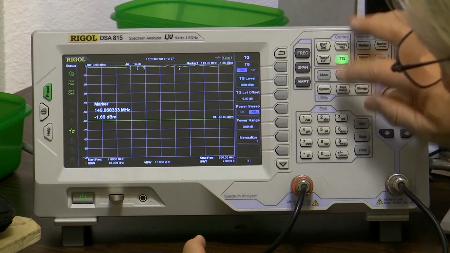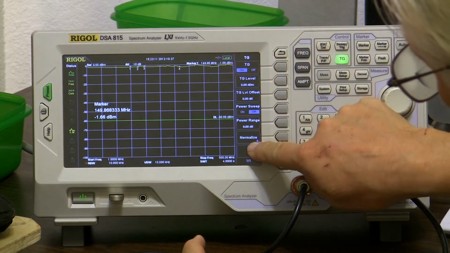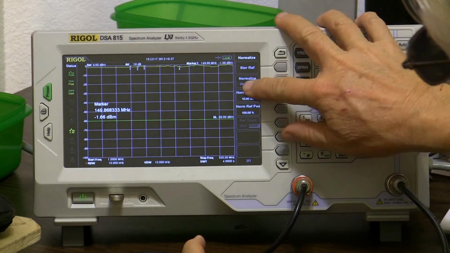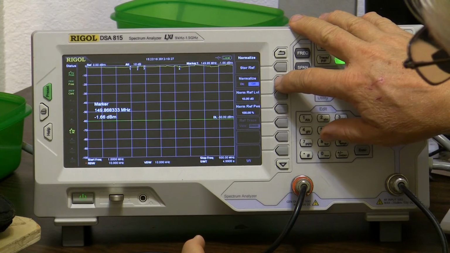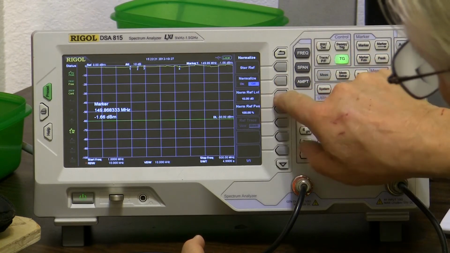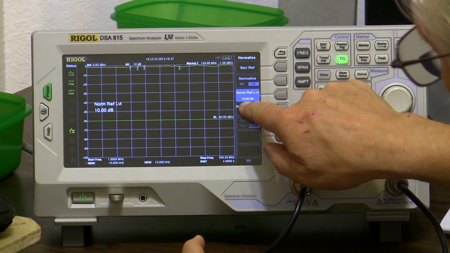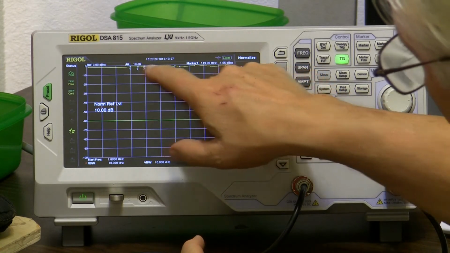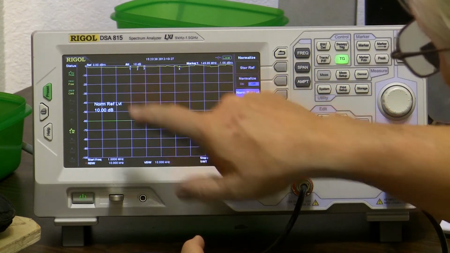Well, what we can do is hit tracking generator to get this screen. There's a normalize here, hit that. Didn't appear to do anything because what you need to do is turn it on here. And I've also set this normalized reference level to 10 dB because that'll drop this from up here down to here so we can get a better view of this line.